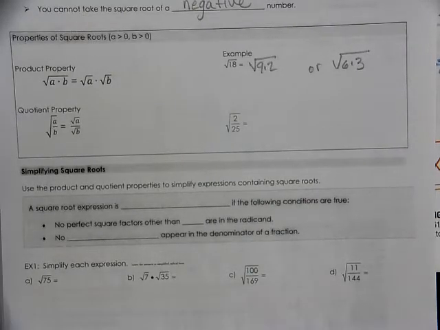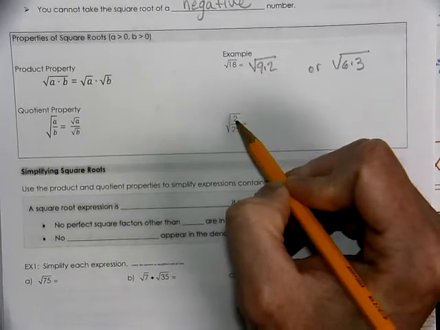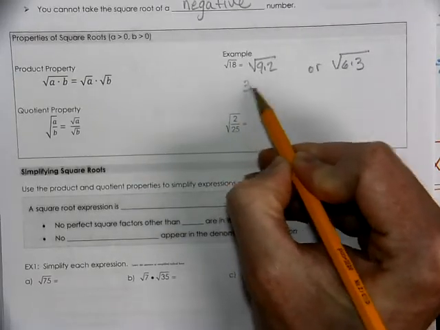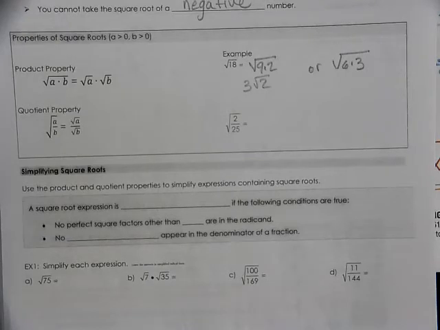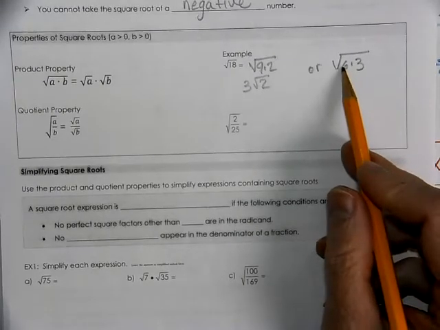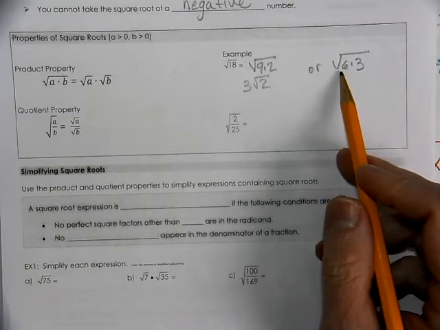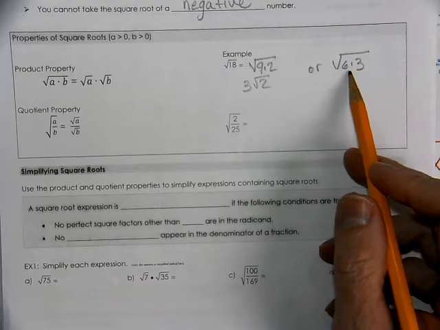There's only one answer. So we all know what the square root of 9 is. It's in our chart. Square root of 9 is 3. You can't take the square root of the 2, so you leave it inside the radical. So you have 3 root 2. You look over here at this other one, and you go, wait a minute, I can't take the square root of 6. That's not up in the chart, the square root of 3.